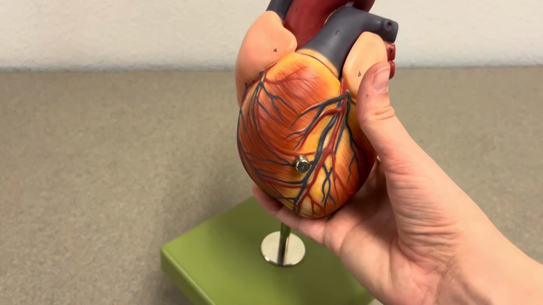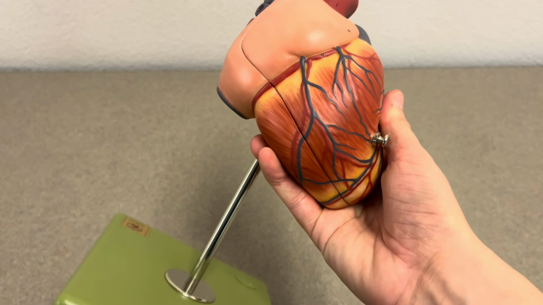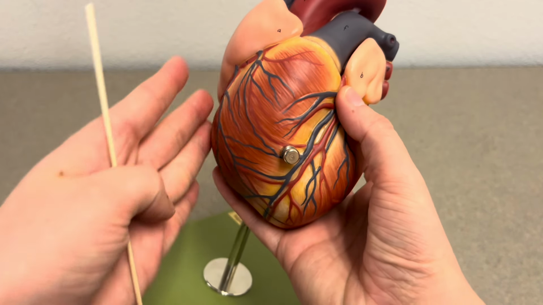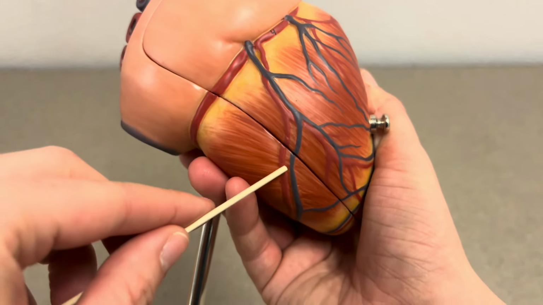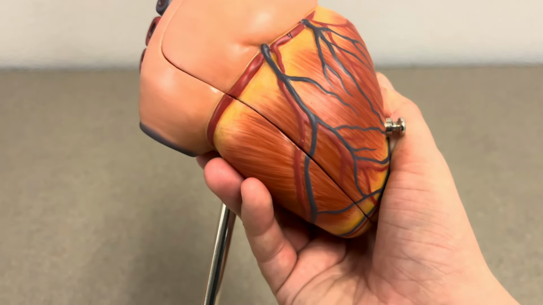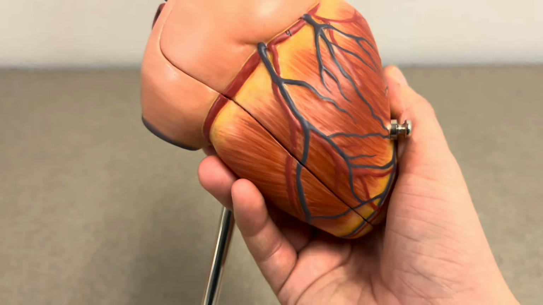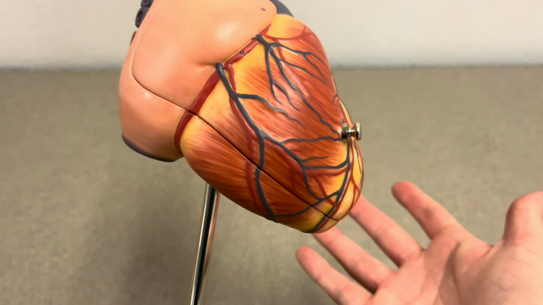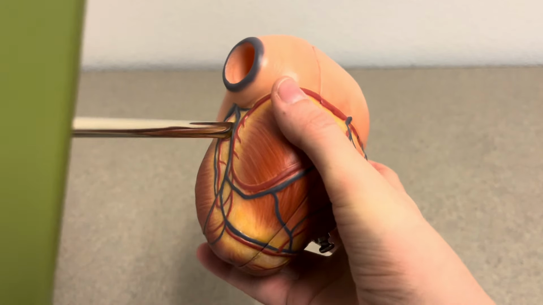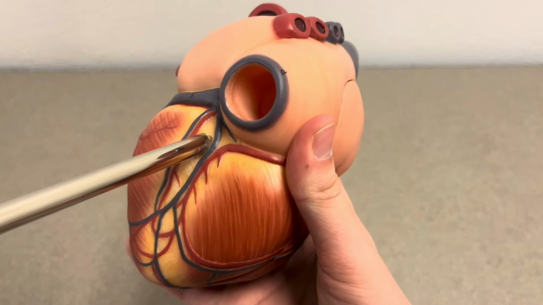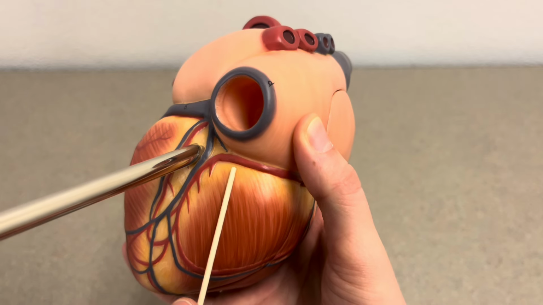So to start us off, let's find the marginal branch of the right coronary artery. We know we're going to be looking to this side of the heart. It's the right side of the heart, and we're looking along the margins. We can see that this right here is going to be the marginal branch of the right coronary artery. Moving on, we have the posterior interventricular branch of the right coronary artery. Now we've already identified the posterior interventricular sulcus, so let's follow the right coronary artery. We can see it right here. If we follow it, this is going to be the posterior interventricular branch of the RCA.